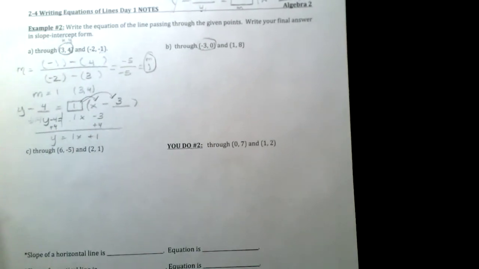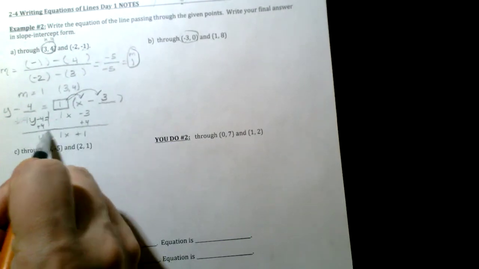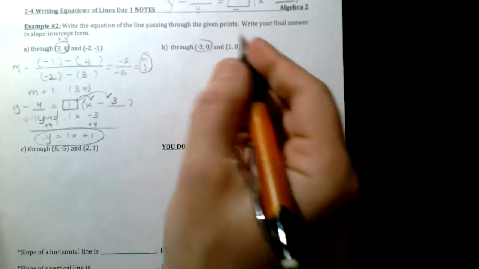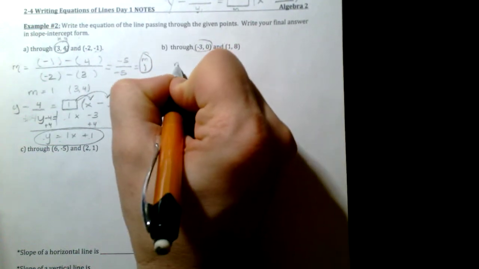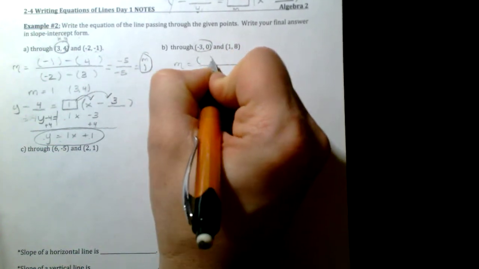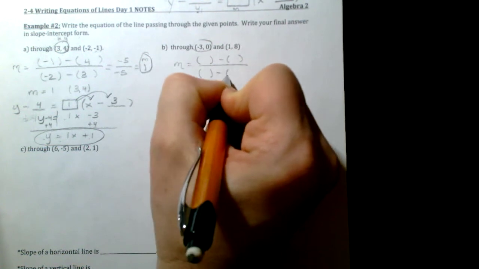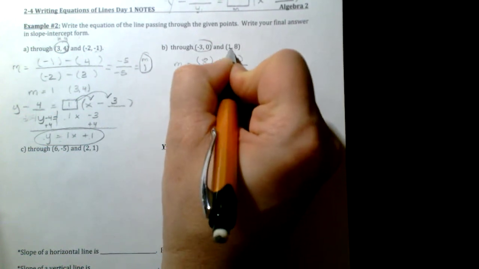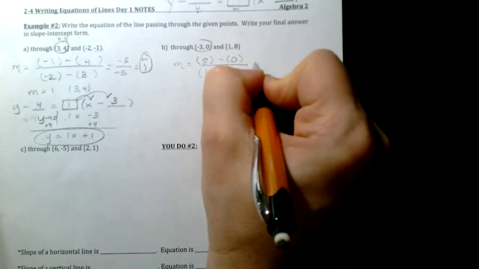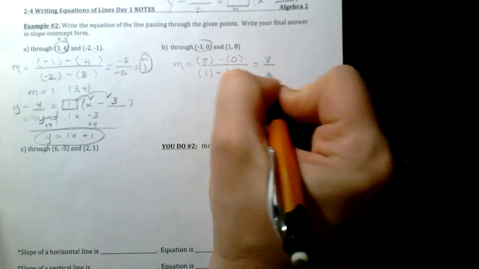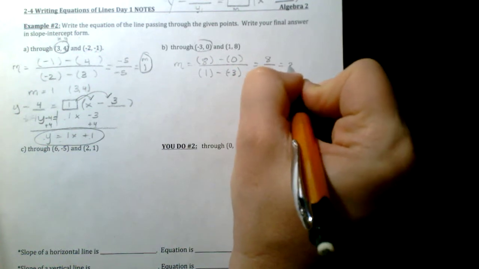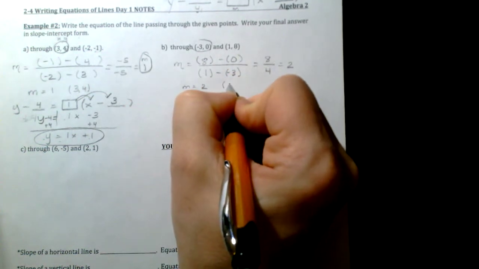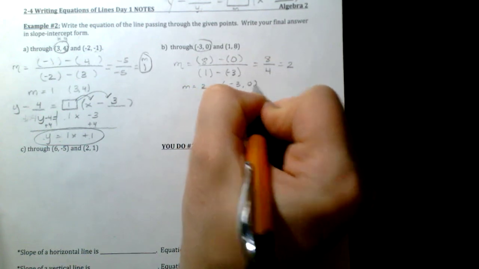And get 1x plus 1. Right? So remember, we have to solve for y, asking for slope-intercept form. Now we come here, we're going to do the same thing with slope. Start at the far right with the 8. 1, negative 3. 8 up top, 4 in the bottom. You can put it right in the calculator. You're going to get a slope of 2. So m is 2. I'm going to pick the point negative 3, 0.